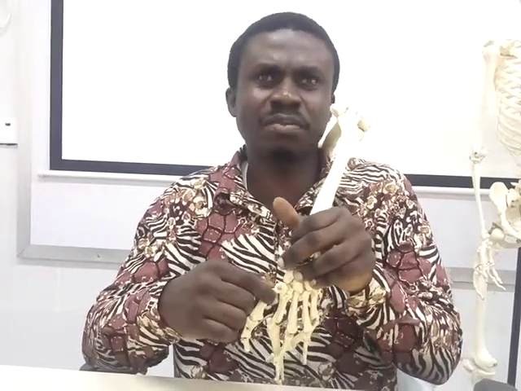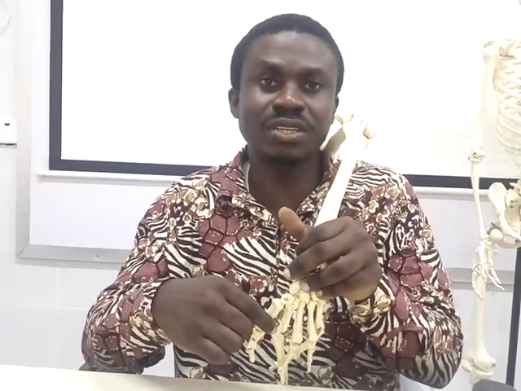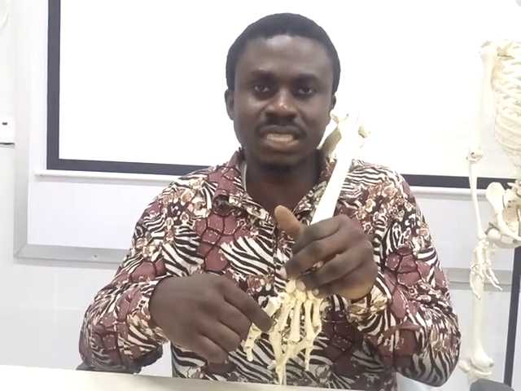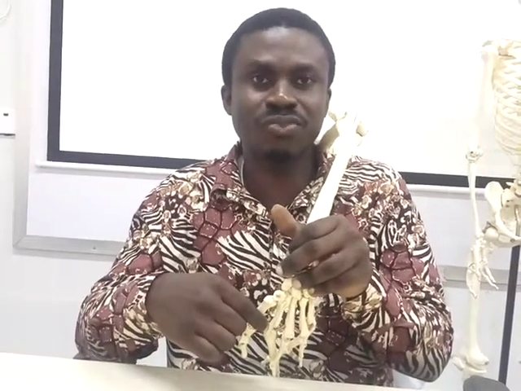And that is why some anatomists believe that the first metacarpal doesn't really have the features of a metacarpal, or shouldn't even be considered a metacarpal. It looks more like a phalanx.